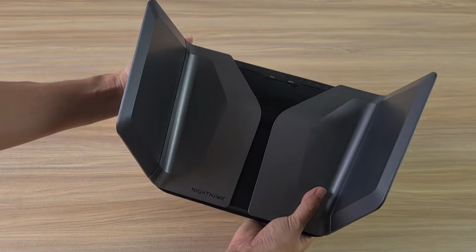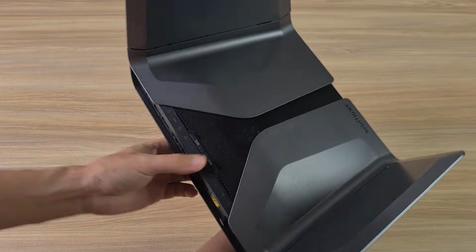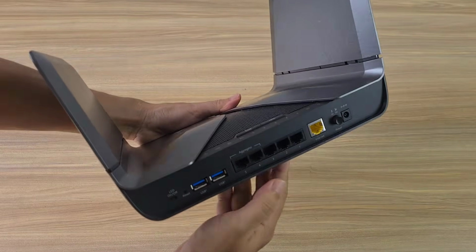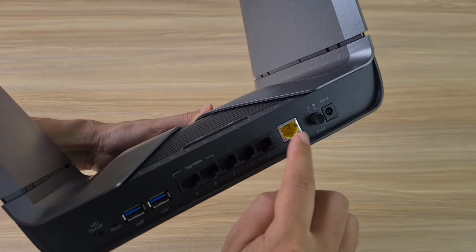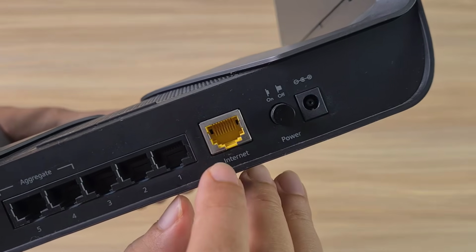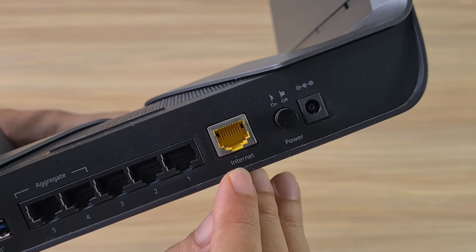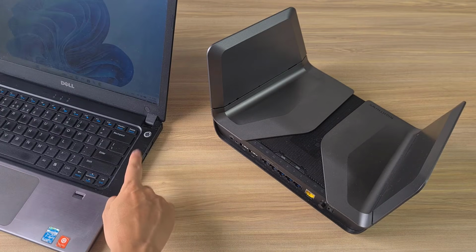Netgear router. There are two types of ports. You need to distinguish between these two types of ports. LAN port. Internet port. There are more LAN ports than Internet ports. Internet.